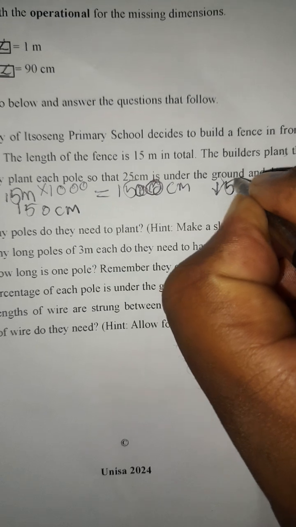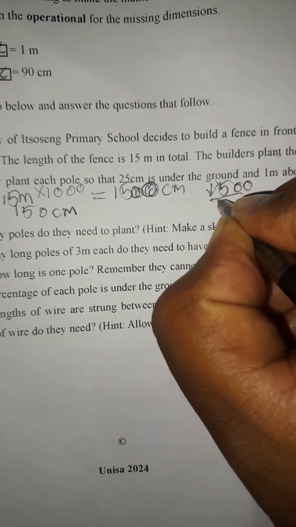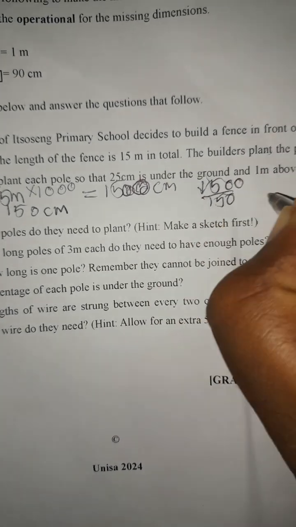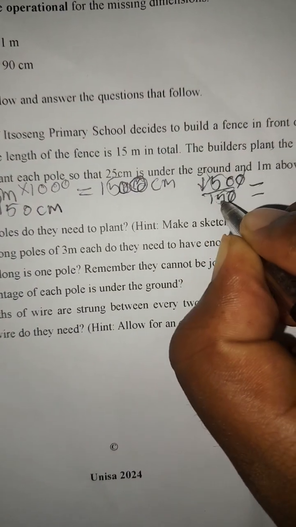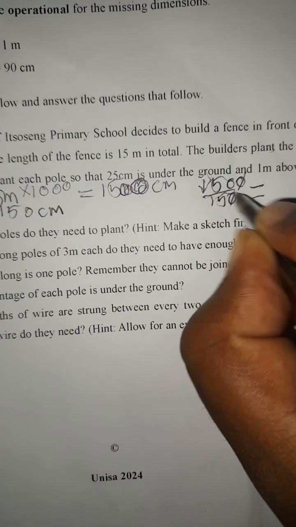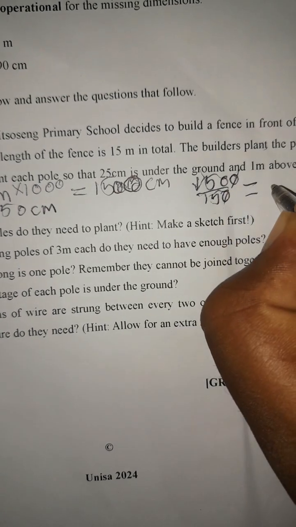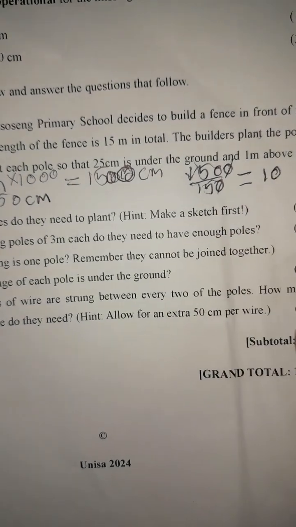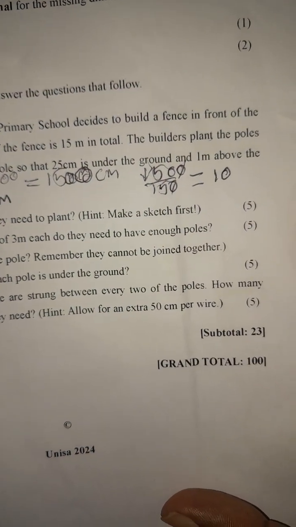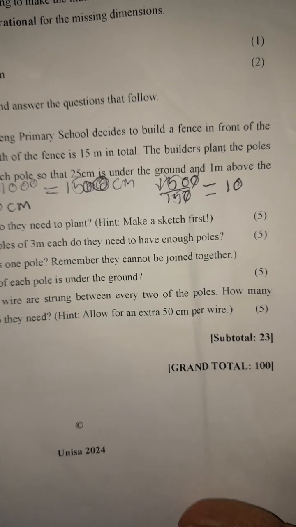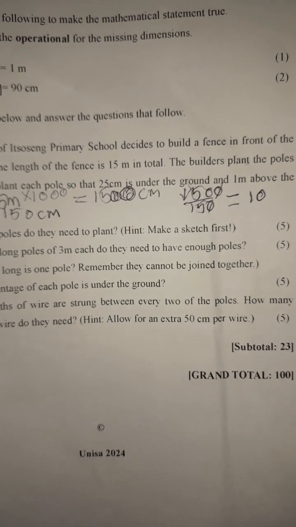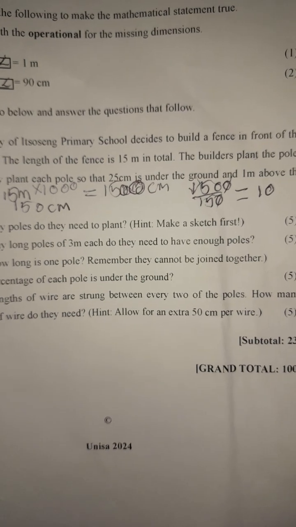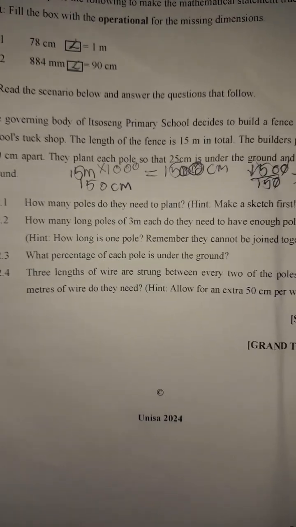To find the number of spaces between poles, I'll say 1500 divided by 150. Then we know that this and this cancel. How many times does 15 go into 15? That will be once. Then we take the 0 there, so we are going to have 10. So it will be 10, but we are not done. Remember, we are not done, guys.